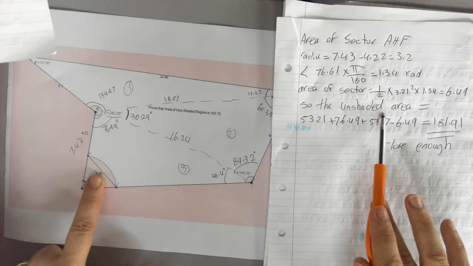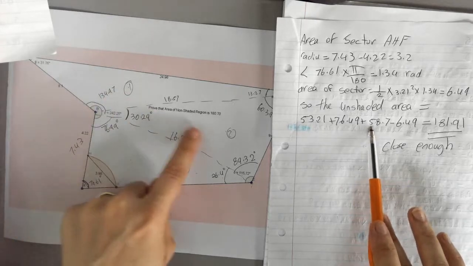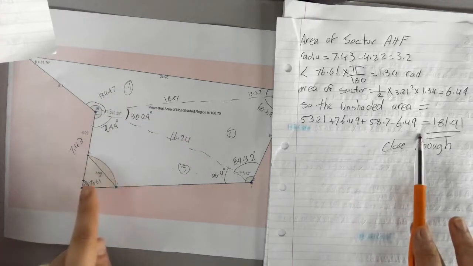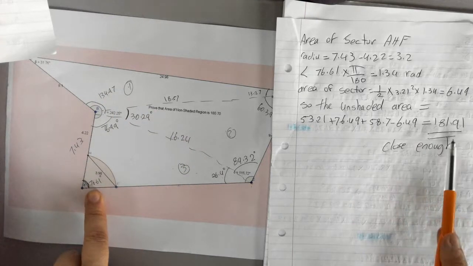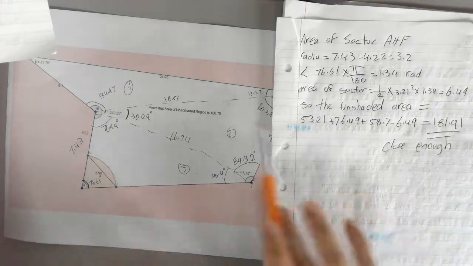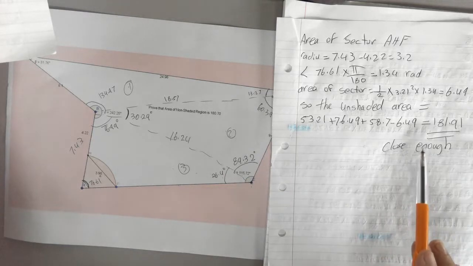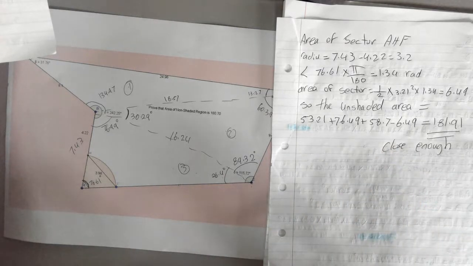Then for the unshaded area, I add all the three areas of the triangles that I found, 1, 2, 3, and then I take away the area of the sector and it gives me 181.91, which is close enough to 180.70. It's not exact, it's due to rounding because we've done lots of rounding earlier.